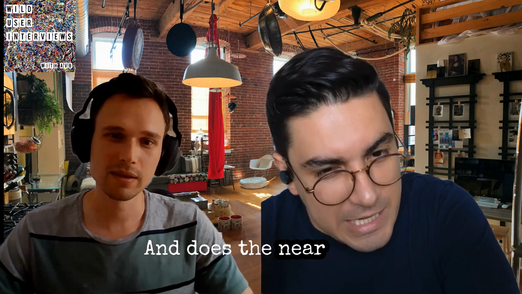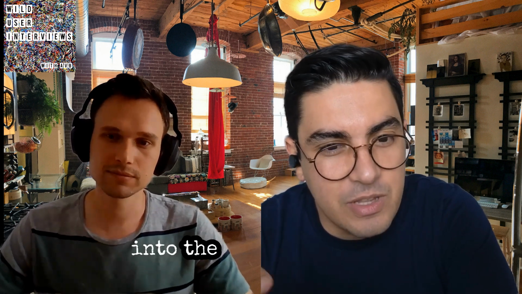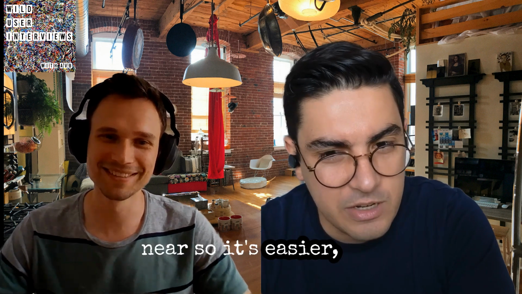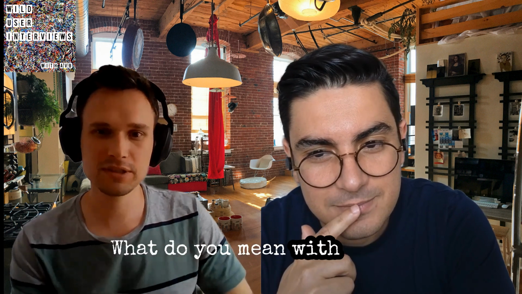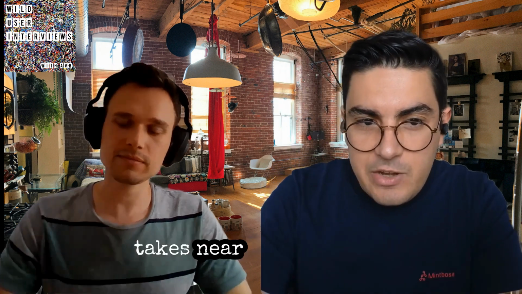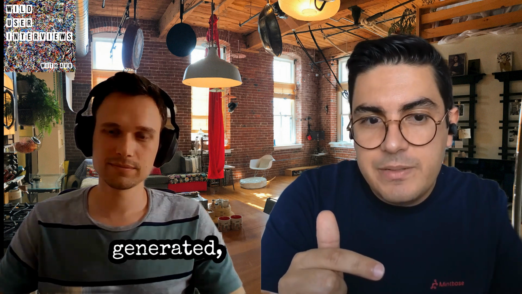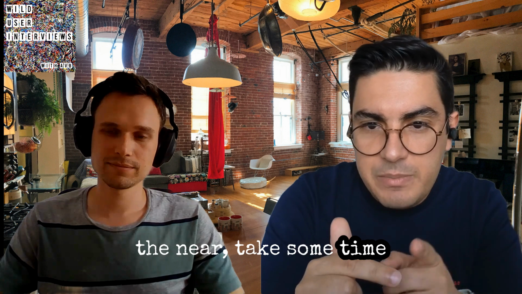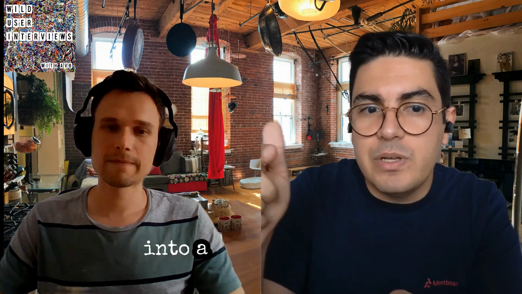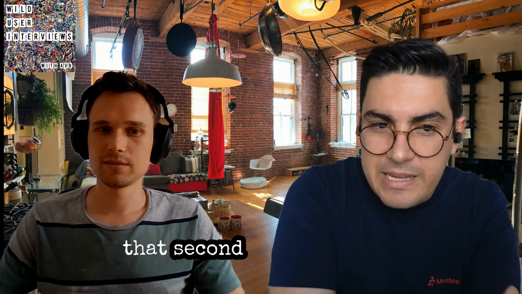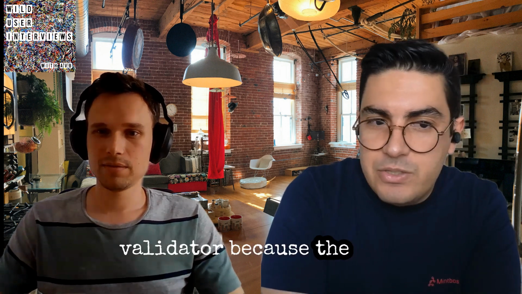And does the NEAR then migrate from the staking into the liquidity pool? Yeah, it will automatically create a liquidity pool with the NEAR that has been staked by the users and with a portion of the tokens. Can you do it with staked NEAR? So it's easier, like asset in, asset out. What do you mean with staked NEAR? In my head, if the contract takes NEAR in, there's an extra step of having to delegate it to some validator. And then if the meme coin gets generated, there's two steps. One would be unstaking the NEAR, which takes some time, and then adding the NEAR into a liquidity pool. I think that if you use a liquid stake token like stNEAR, you eliminate that second step of having to go in and out of a validator, because the NEAR has already been staked.